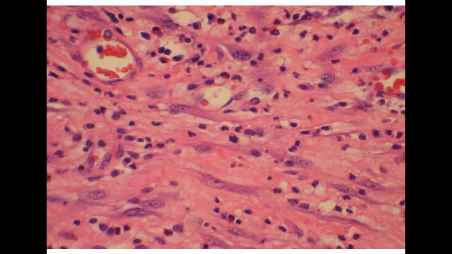This is another high-powered image showing inflammatory cells, dilated red blood vessels, and here are fibroblasts.